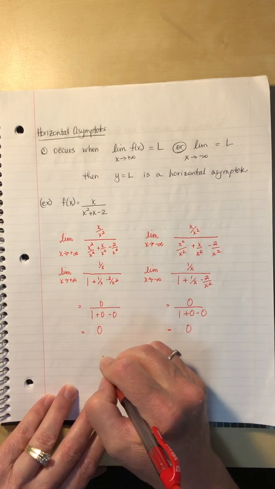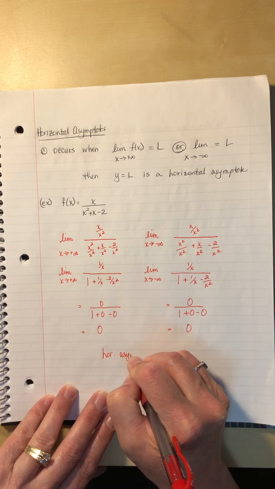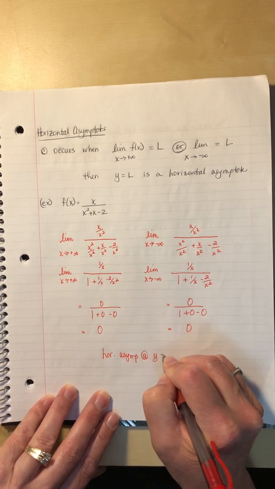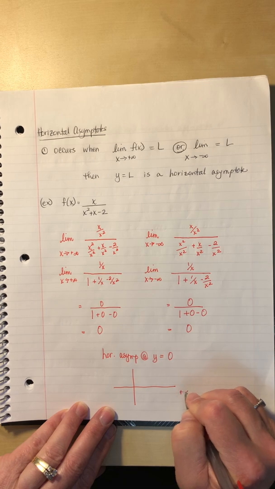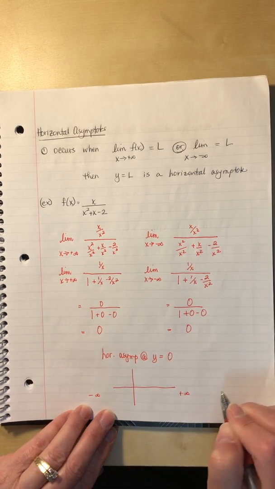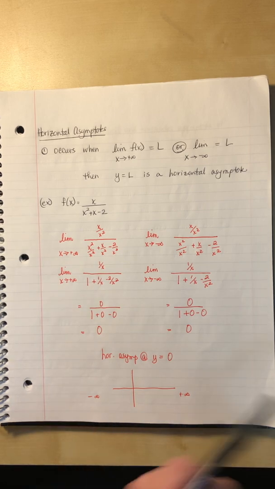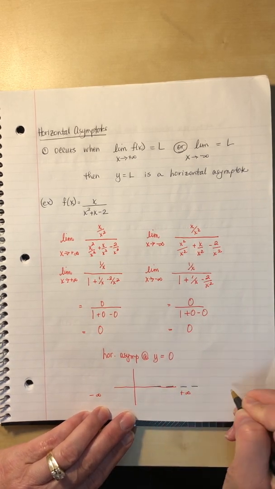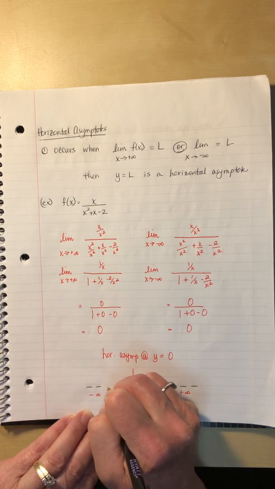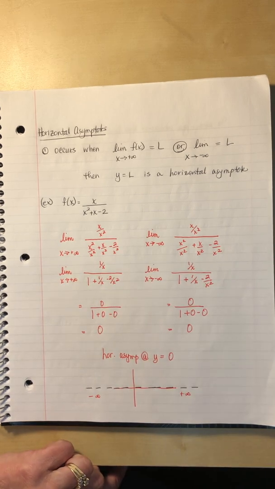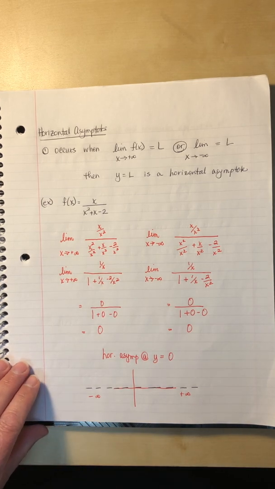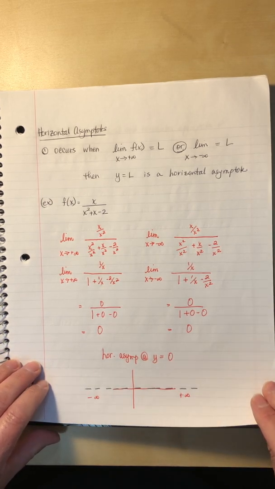And so what we end up having here is a horizontal asymptote at y is equal to 0. So what that means for us is that at positive infinity and at negative infinity, we have a horizontal asymptote. Our graph is approaching y equals 0 at this end, and it's approaching 0 at this end. And so I guess it's probably safe to assume that y equals 0 is going to be our horizontal asymptote. So a limit process involves remembering different methods of finding a limit.